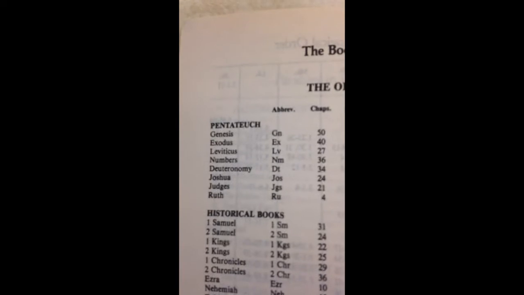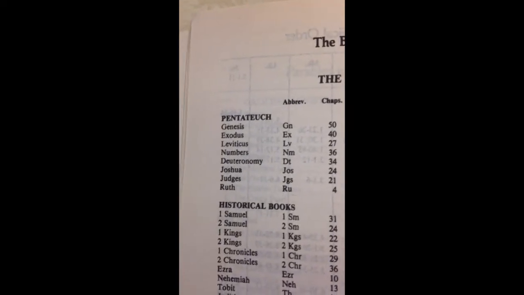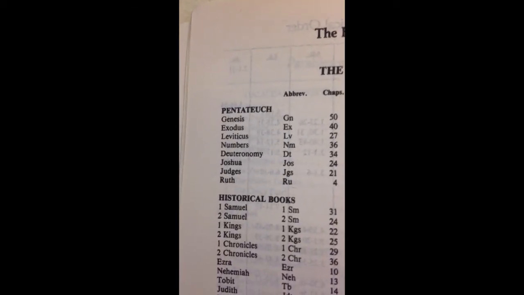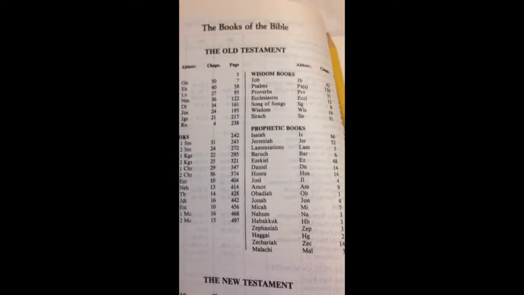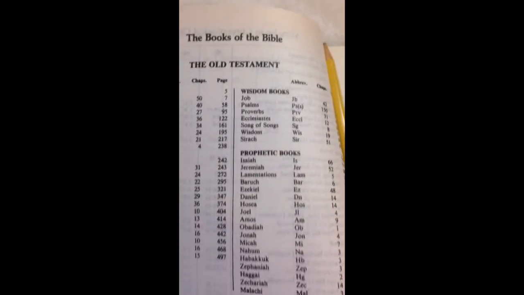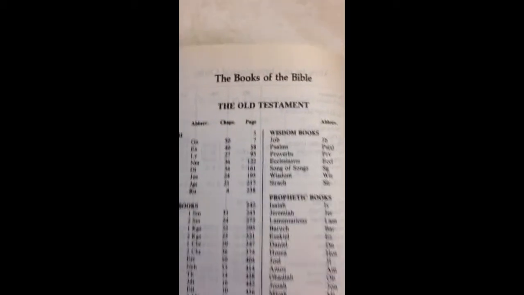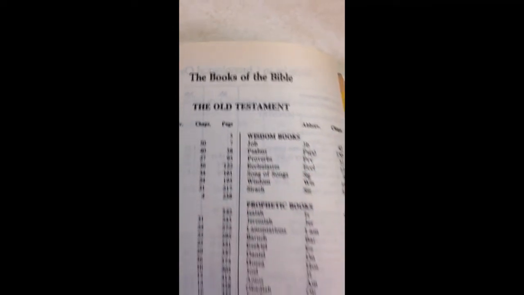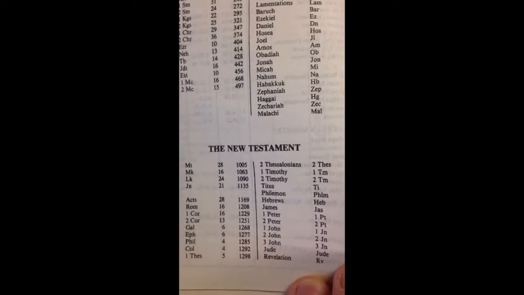So right here on this page, it has all of the books of the Bible in order. The first book you can see is Genesis. The second one is Exodus. The third is Leviticus. And then we keep going all the way down. So first we go through these books and then those books. And that's all of the Old Testament. You can see the Old Testament up there. And then we go down and we've got the New Testament, which is in the second half.